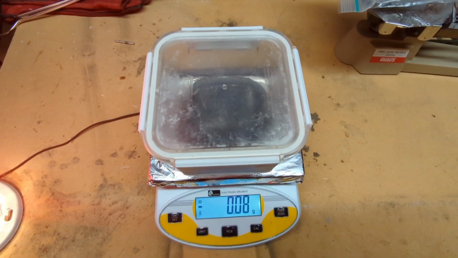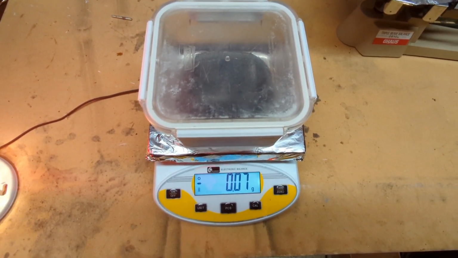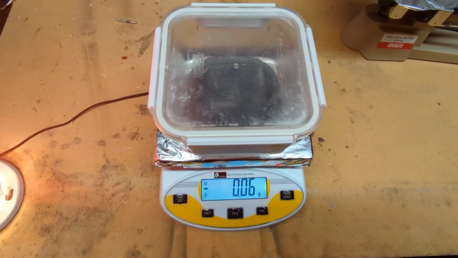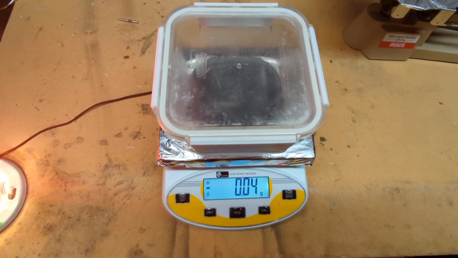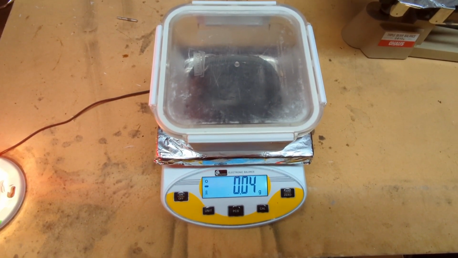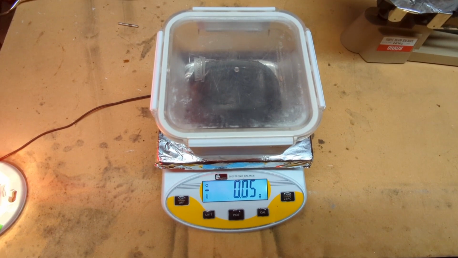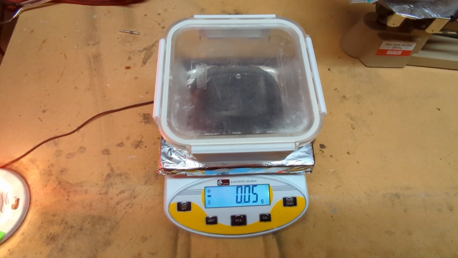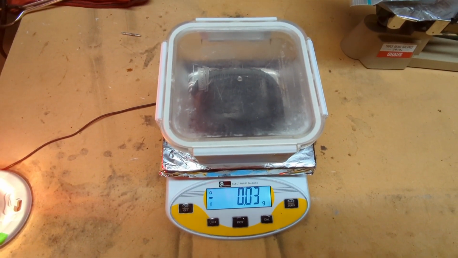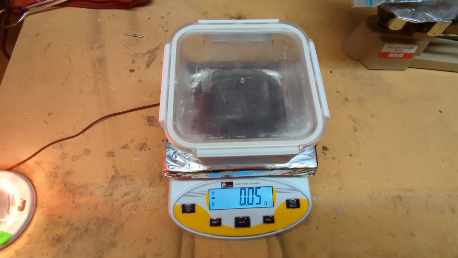And then if I leave it long enough, the weight will eventually come back as the whole thing cools down and the system goes back to equilibrium. And here I just have it at 5 times speed, because it does take a while.